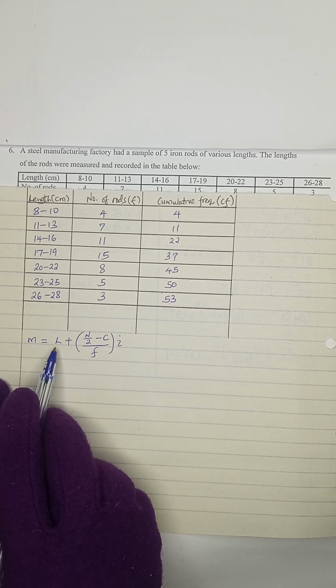So we'll say our lower class limit, you first need to know what is our total frequency, which is 53. So for this case, you need to know where the middle is. So using the formula, we'll just take 53, then divide by 2. You can quickly do that. 53 divided by 2, you get 26.5. So from 4, 11, 22, 26.5 will fall in this particular class, 17 to 19. So this is where 26 can be found. So we will use this particular column.